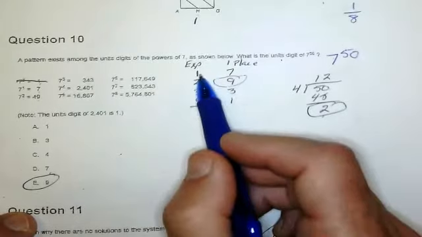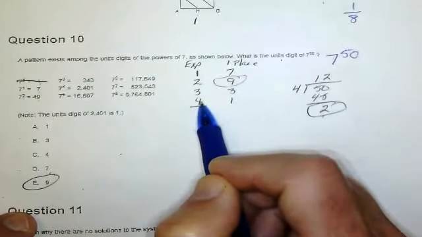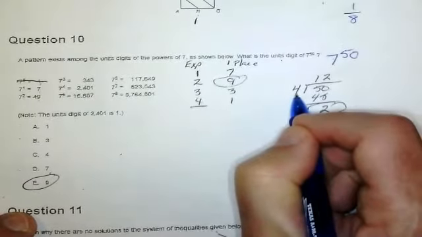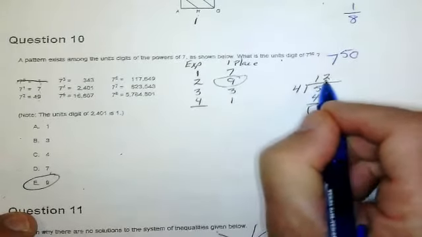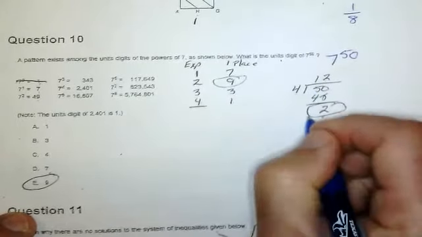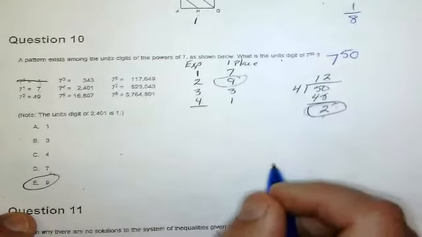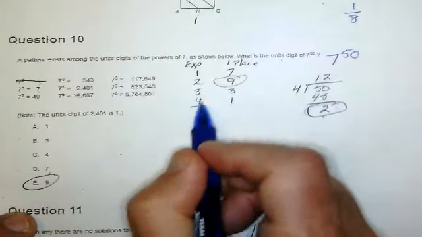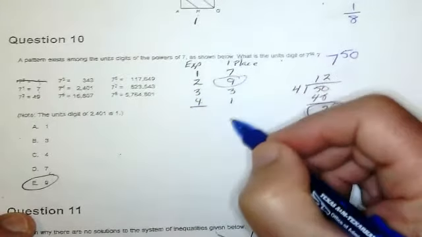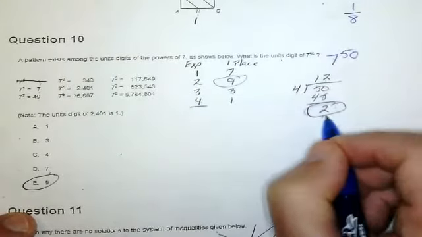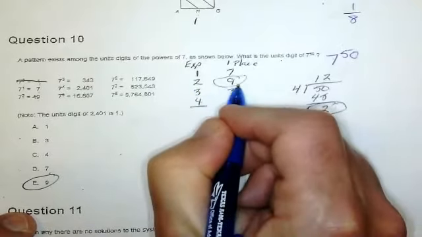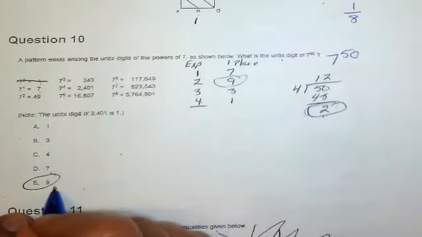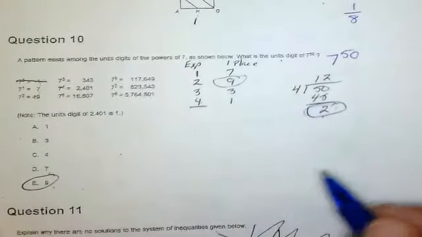So my exponent, if I can take it by 4, I divide 50 by 4. It goes into it 12 times with a remainder of 2. My remainder tells me which number of the cycle is next. So my exponents go 1, 2, 3, 4, 1, 2, 3, 4, and I keep getting these numbers. My remainder's 2, so that means 9 is going to be in its place. So 9 is the units digit.